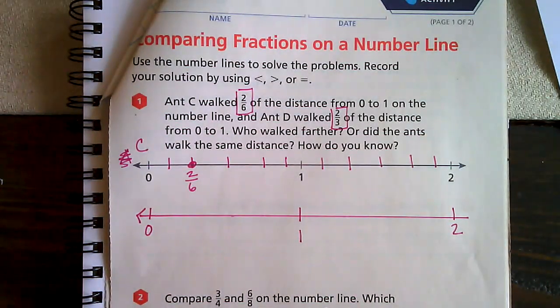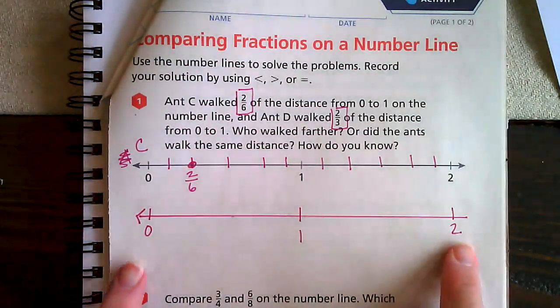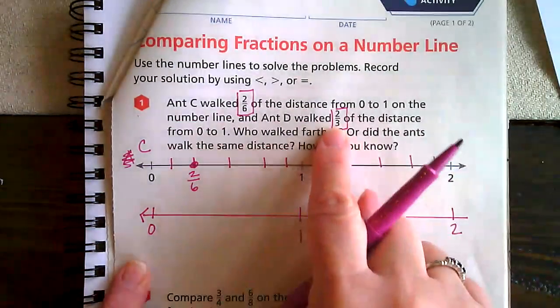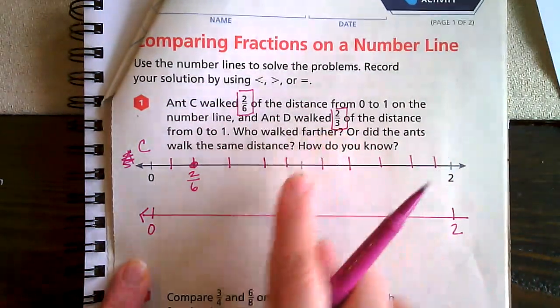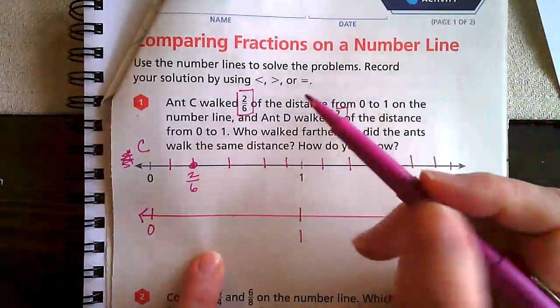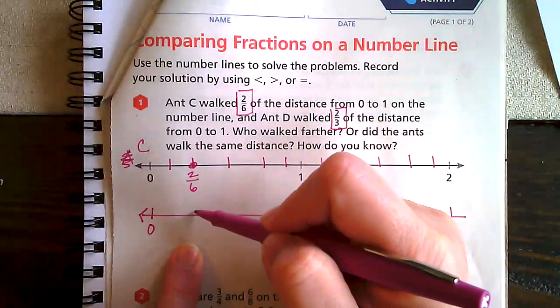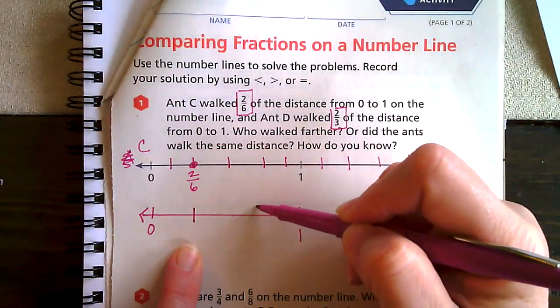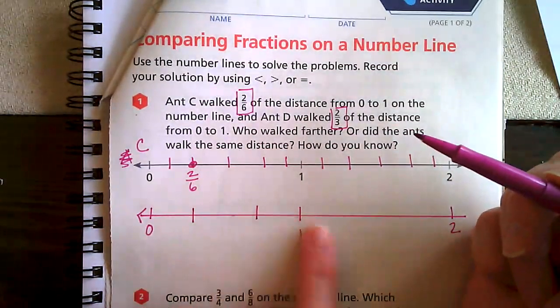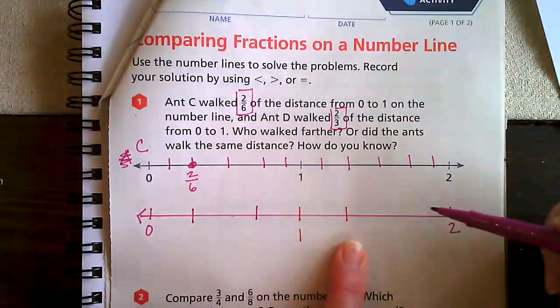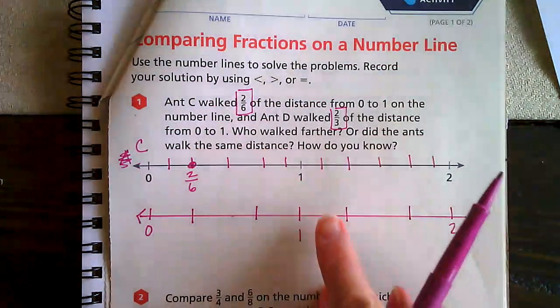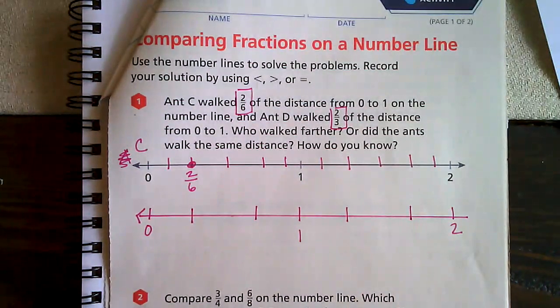Okay, so I have my copy. This time I'm going to split my whole into thirds. So let's go ahead. 1, 2, 3, and do the same thing over here. 1, 2, 3. So this number line is divided into thirds.